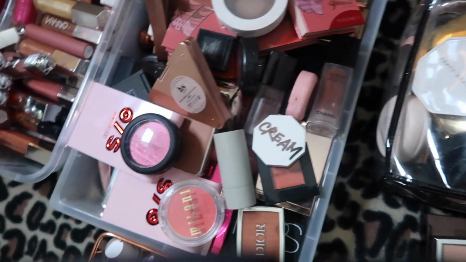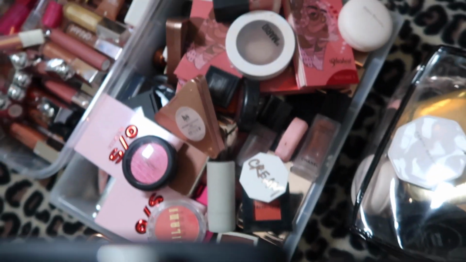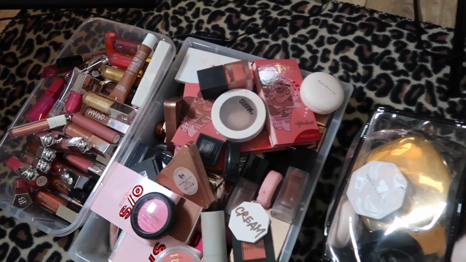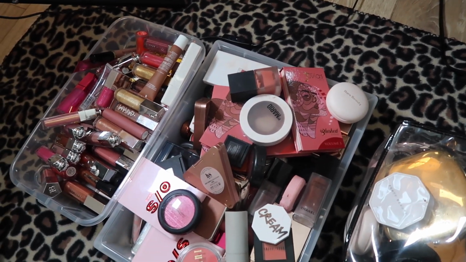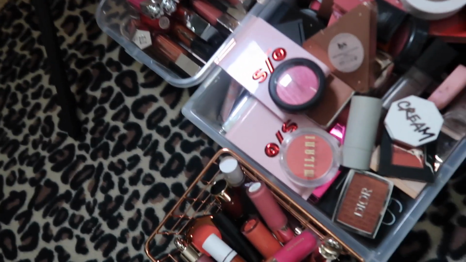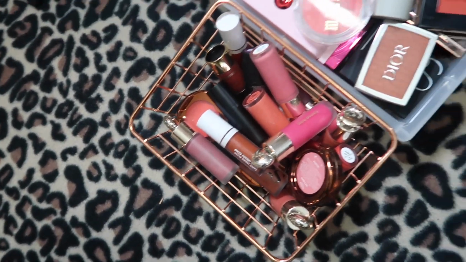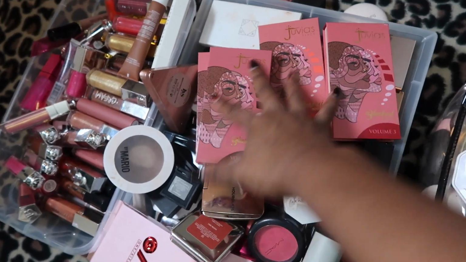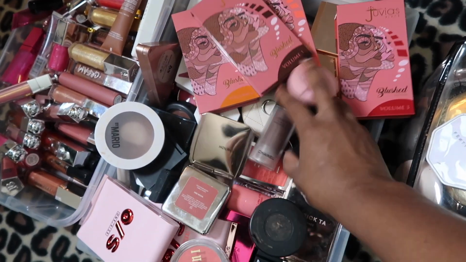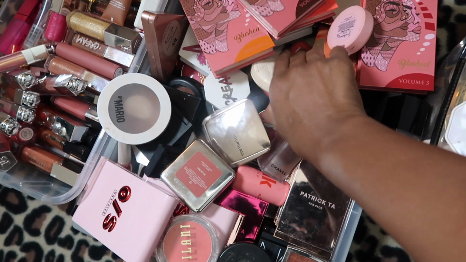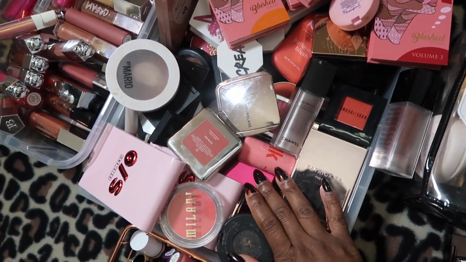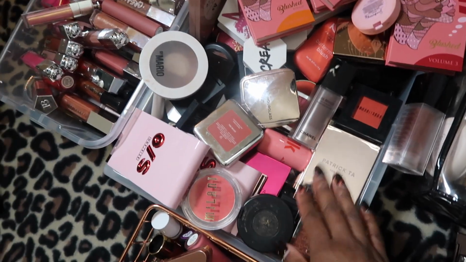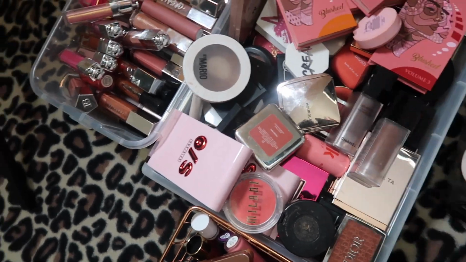And then my blushes. It was in this moment, taking out my blushes, where I'm like, oh no, there has to be a part 2. This is crazy. Oh, this is actually a highlighter. Yeah, we're gonna have to come back for a part 2 with the blushes.